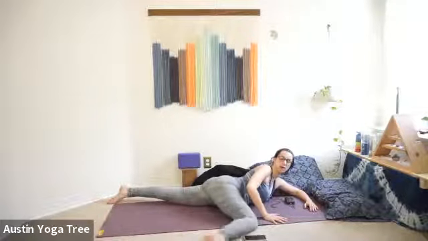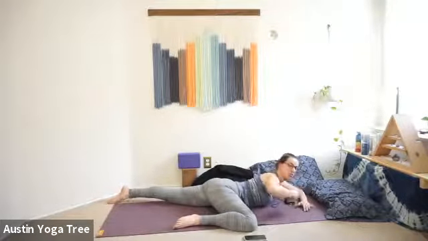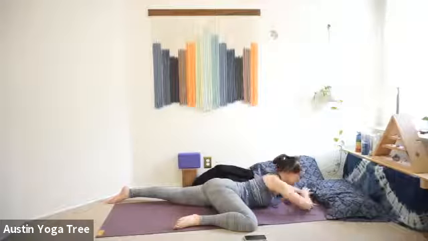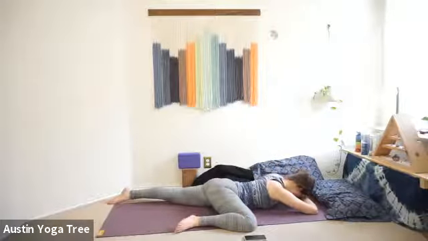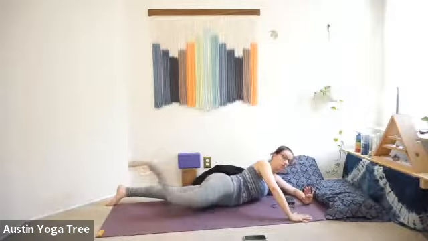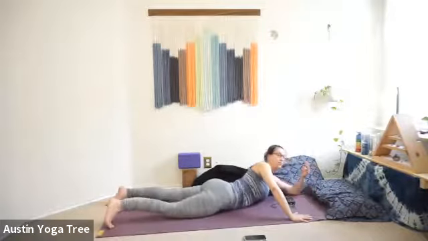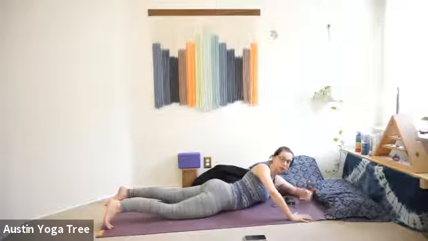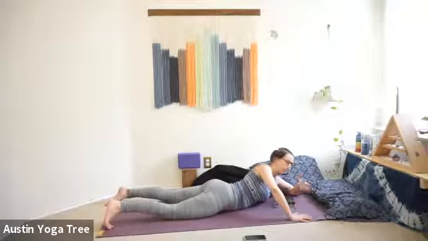The foot can go wide, the foot can be close, but maybe that's just an inner thigh stretch enough for you as you rest here. Okay, so option one won't be to stretch the arms, but you'll stretch the legs. If you need a blanket underneath the knee, a blanket underneath the ankle, you prop.